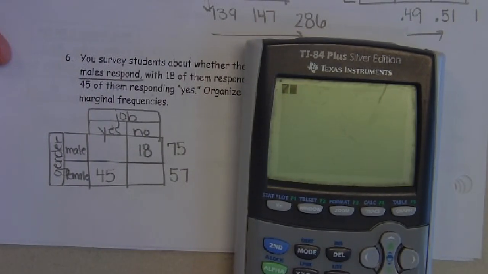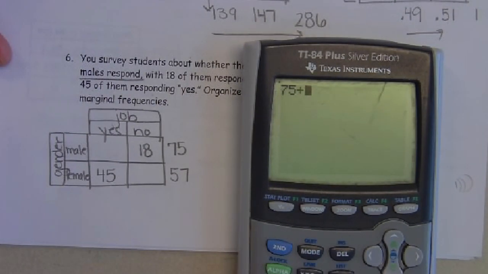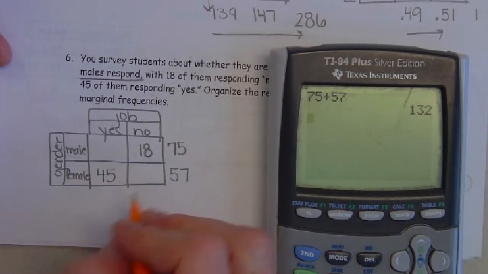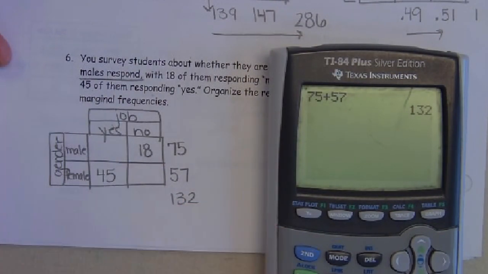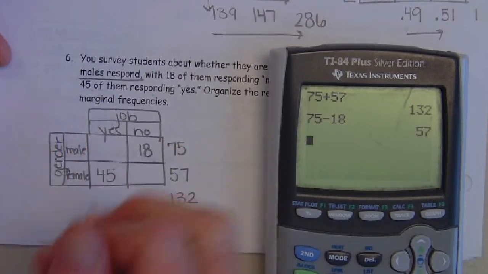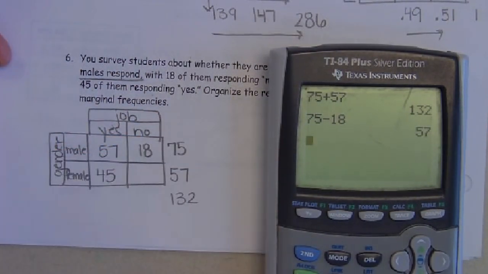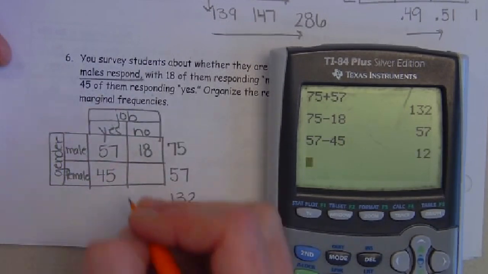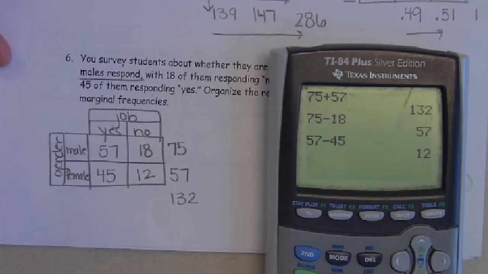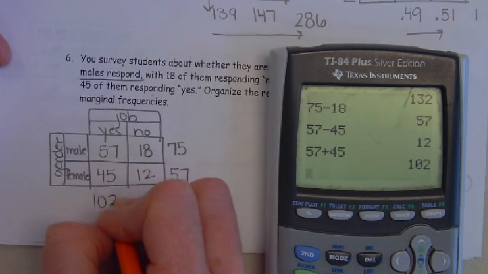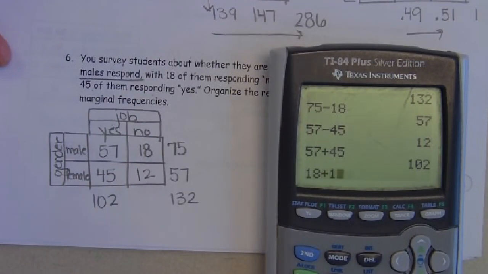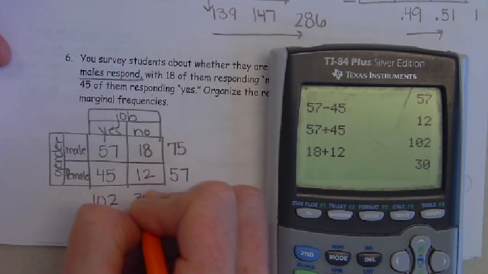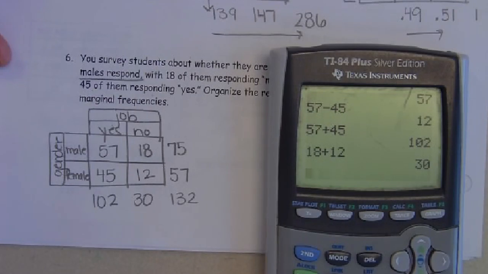The first thing I'm going to do, and there are lots of ways of doing this, is add 75 and 57 and get my total to be 132. Then I'm going to go 75 minus 18 to get 57. Then 57 minus 45 and get 12. And I'm going to add 57 and 45 and get 102. I'm going to add 18 and 12 and get 30. And if I'm right, these two together should equal 132.